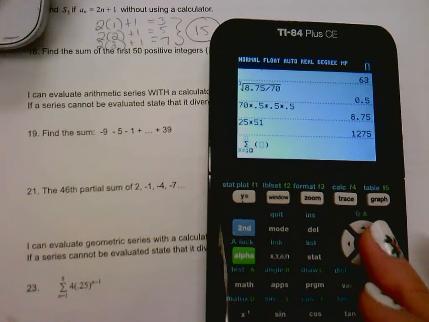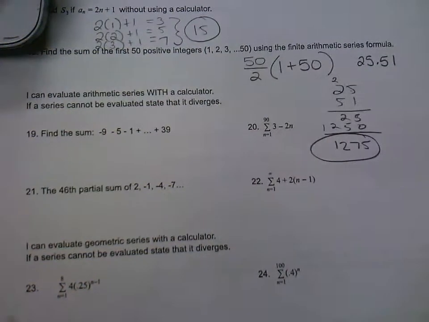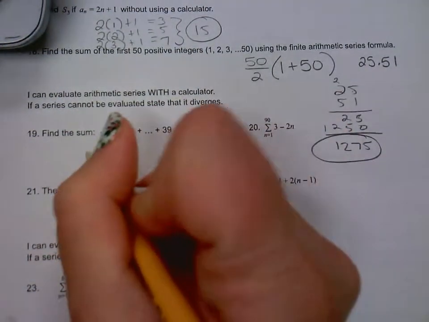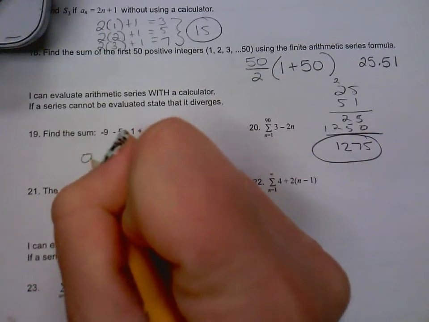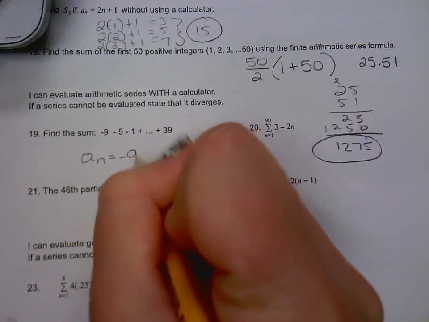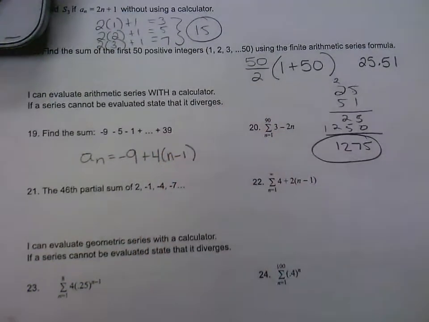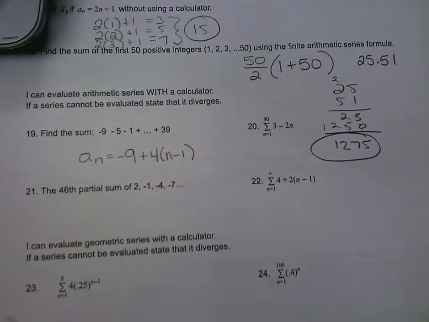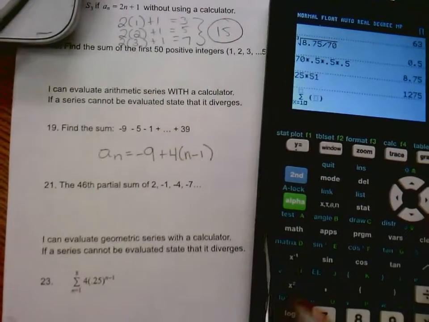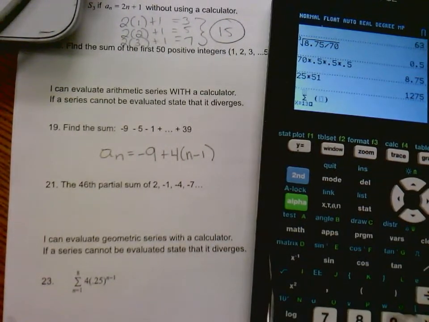Oh, I don't know how many terms there are, so I need to figure out how many terms I have. So this is a sub n equals -9. I'm adding 4 n minus 1 times. So how many times did I add 4?